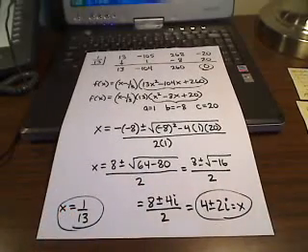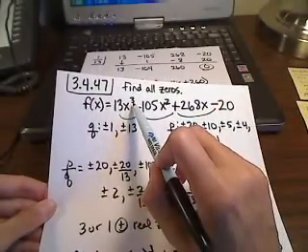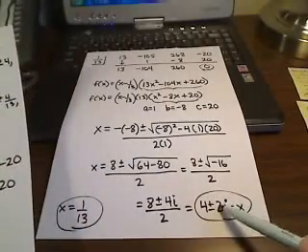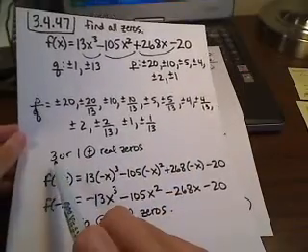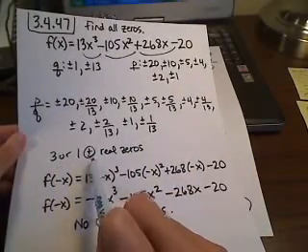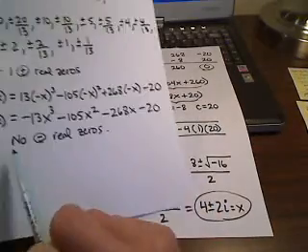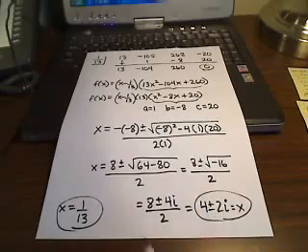Notice a couple of things. The fact that this was a third power told me that I was going to have 3 zeros total, and I did find 3 zeros, 2 there and 1 there. And this fits my Descartes' rule of signs. I was supposed to have either 3 or 1 positive real zeros, and I did get 1 positive real zero. I was supposed to get no negative real zeros, and there are no negative real zeros. There are some complex zeros.